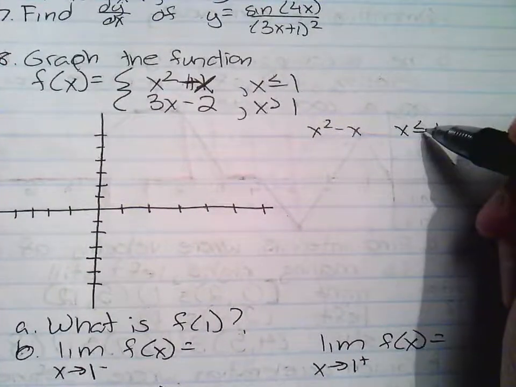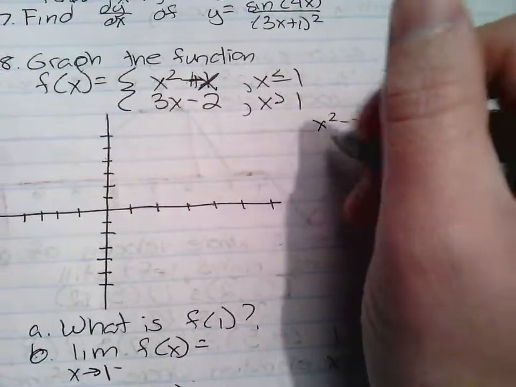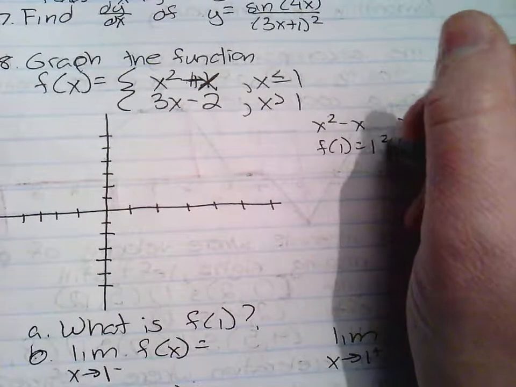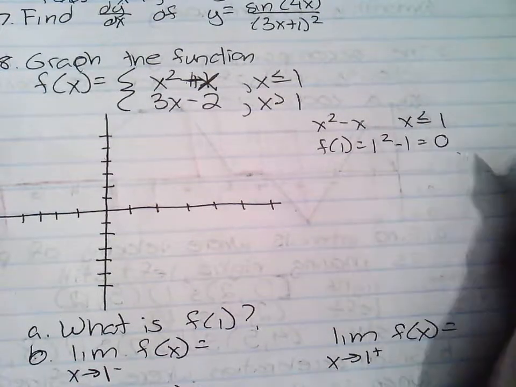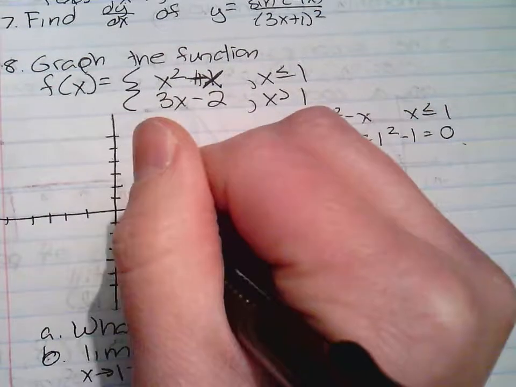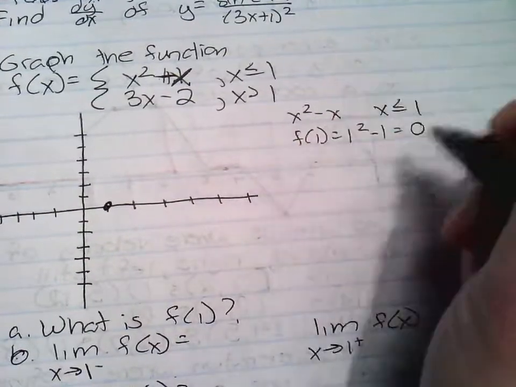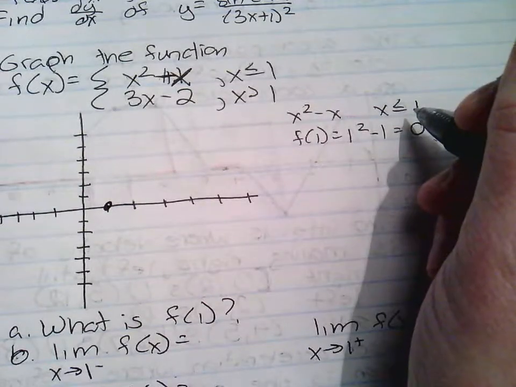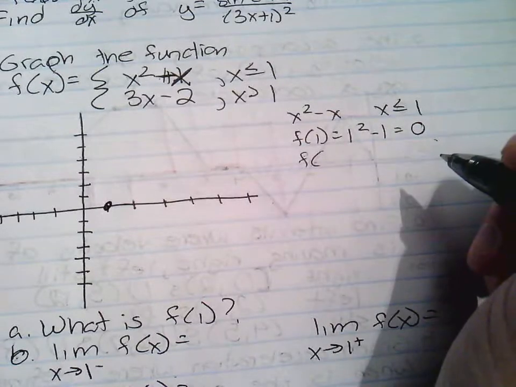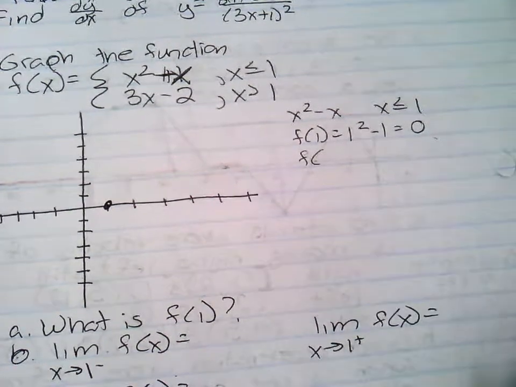So since this is an equal to, you're starting at 1. You're starting at 1. The equal to just means it's going to be the defined point. So f of 1 is going to be 1 squared minus 1, which is 0. So we have 1, 0. Okay. Now I'm going to go further to the left, so I'm going to pick 0. f of 0, hold on. 1 minus 1.